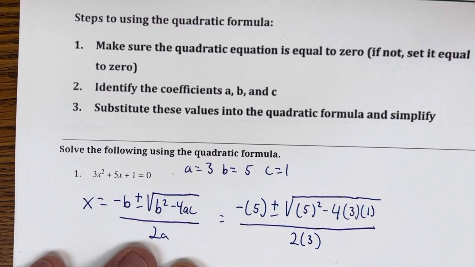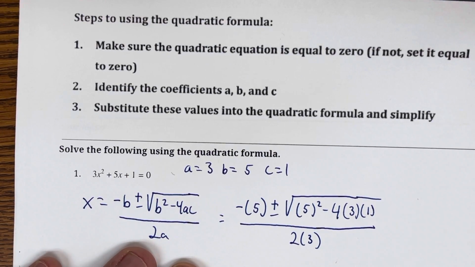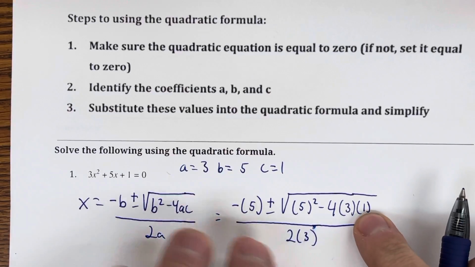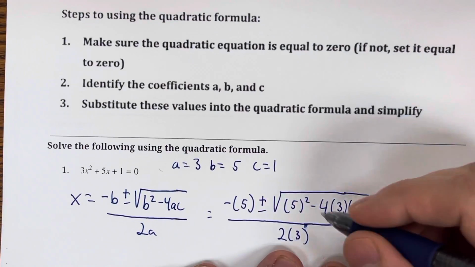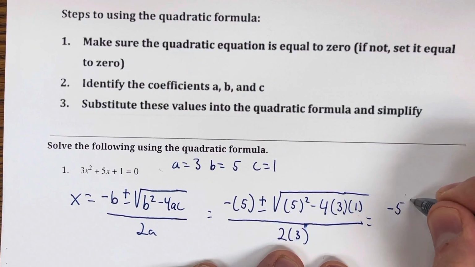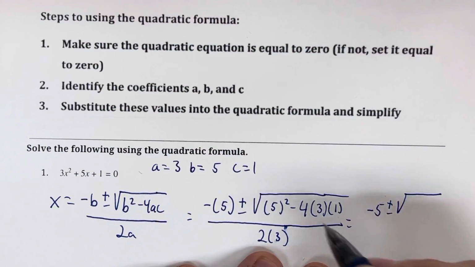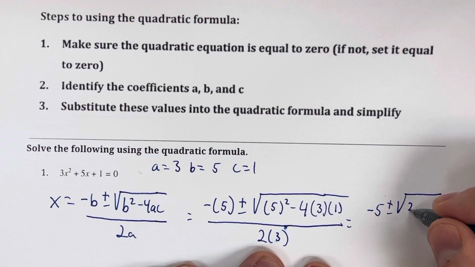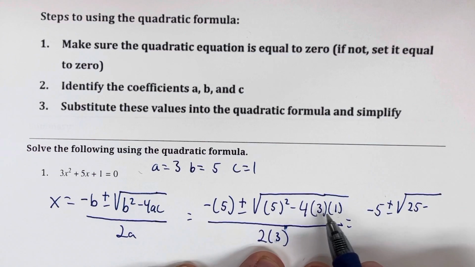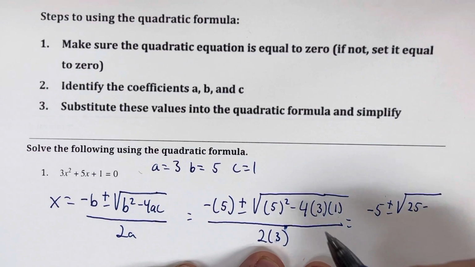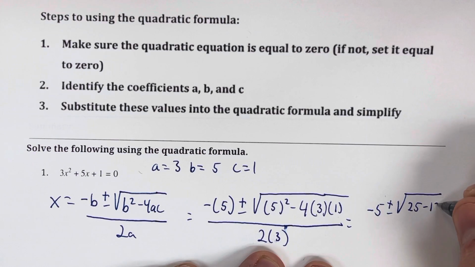All right, now we got to simplify this. In order to simplify, we have to use order of operations. So I have to simplify inside the radical first. This negative 5 is going to stay negative, plus or minus the square root of 5 squared is 25, minus 4 times 3 times 1. We have to multiply those. 4 times 3 is 12.